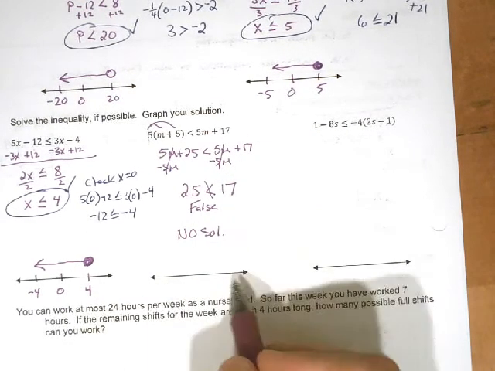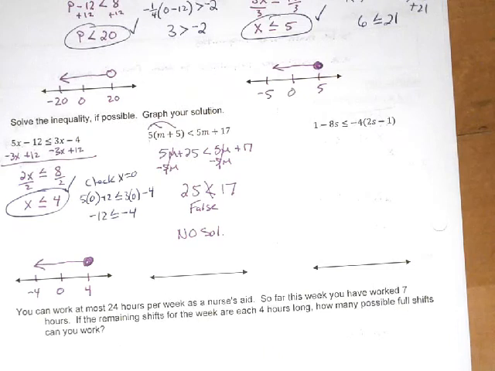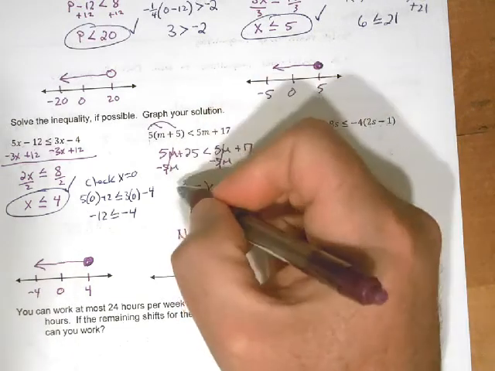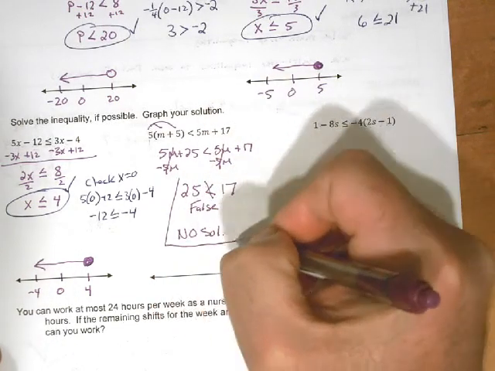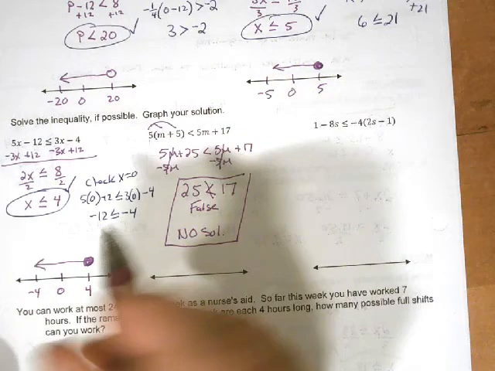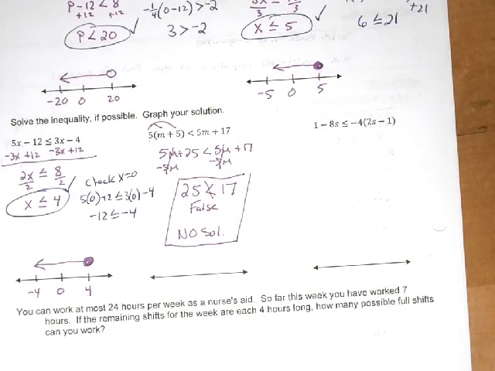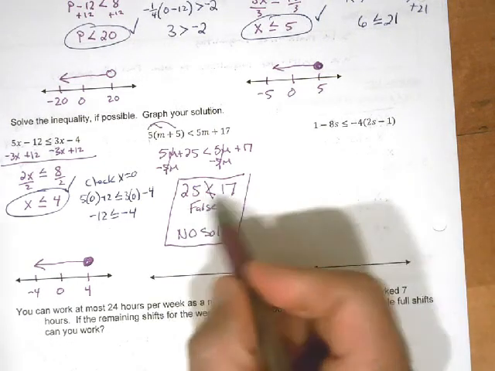And usually put like a slash through this. So 25 is not less than 17. So there is not going to be a solution. So no solution, which means you'll not have a graph. So this one you cannot solve. And that's what you'd leave it as. 25, that's a false statement. So there's your final answer.